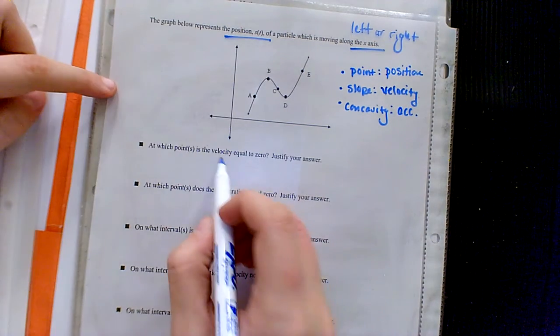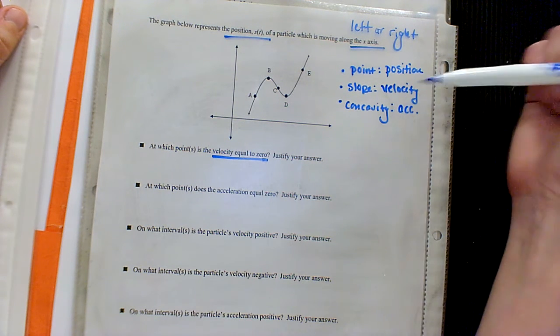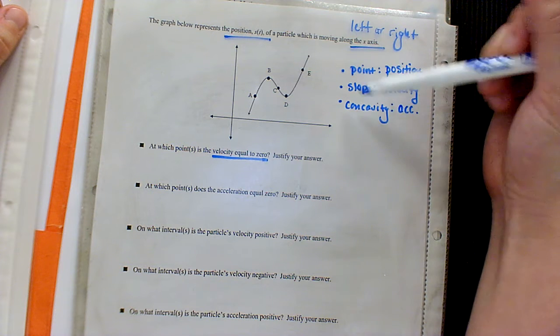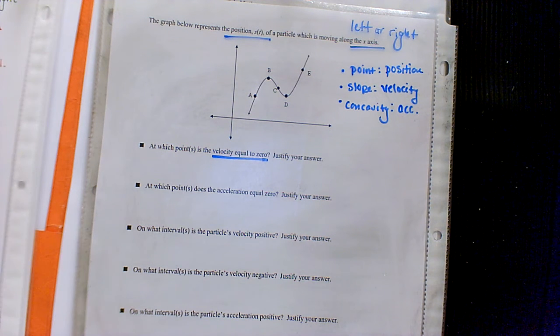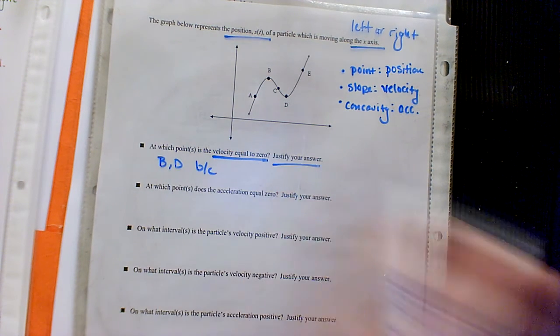At which points is the velocity equal to 0? So based off of what we said here, if we want a velocity of 0, that means we want a slope of 0. Can we find those spots? What do you think, Christian? B and D. Because it says justify your answer.